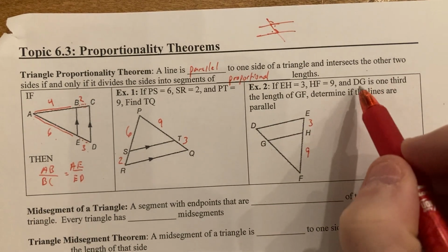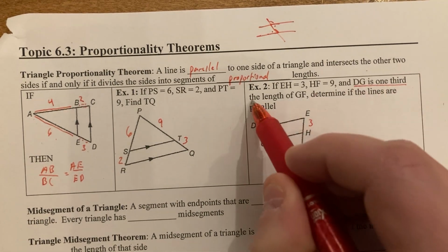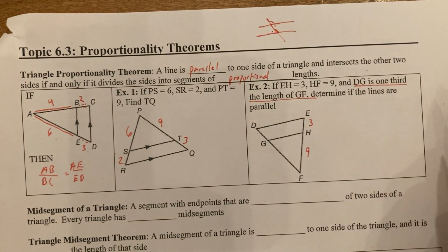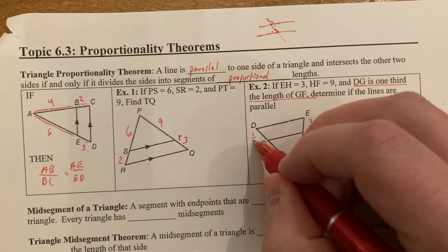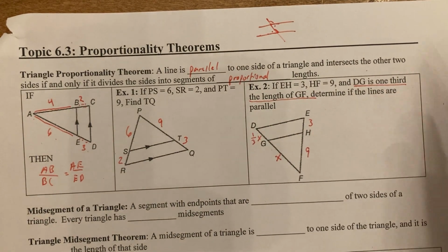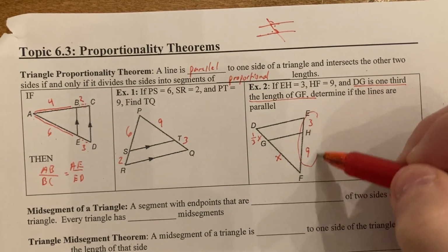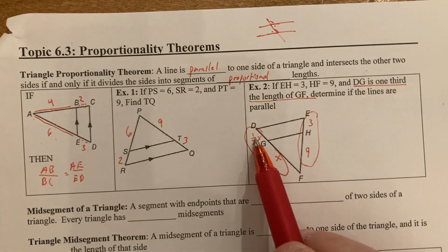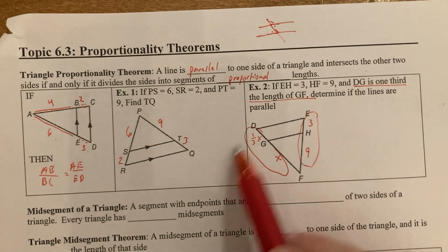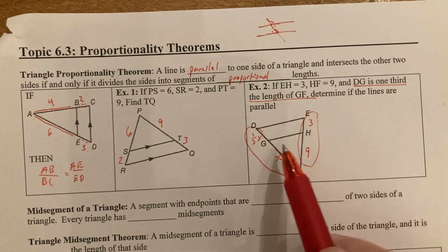Now, even though it's not giving you numbers, it's telling you the relationship. You could say that, let's say this is X. This is a third of X, like that. That's the same relationship. 3 is a third of 9. This is a third of X. So this is a good relationship proportionally.